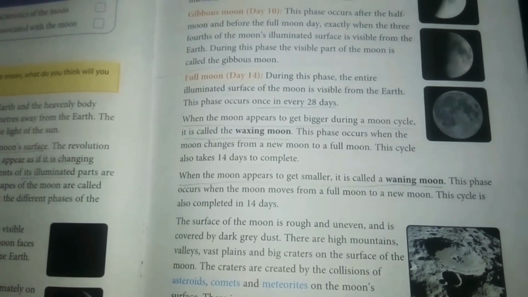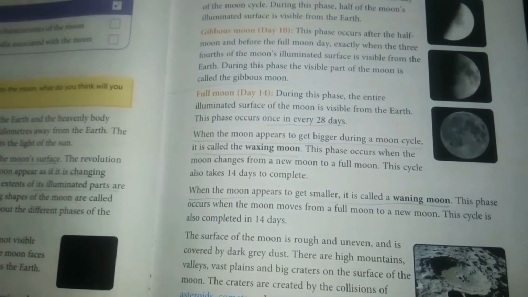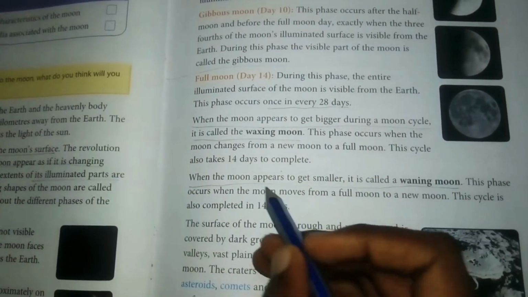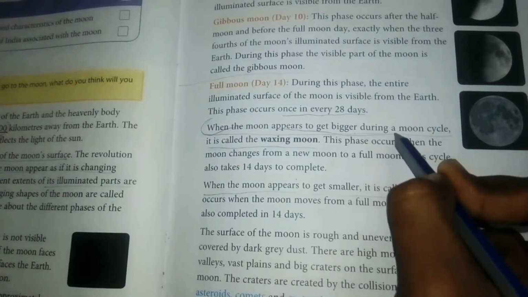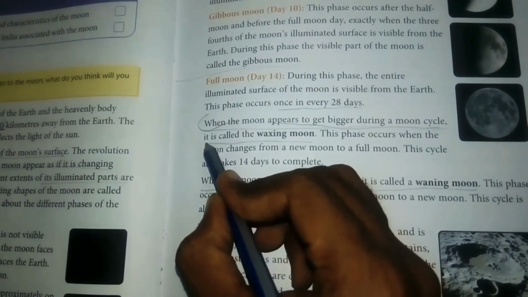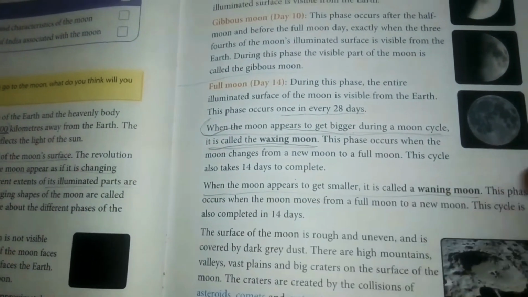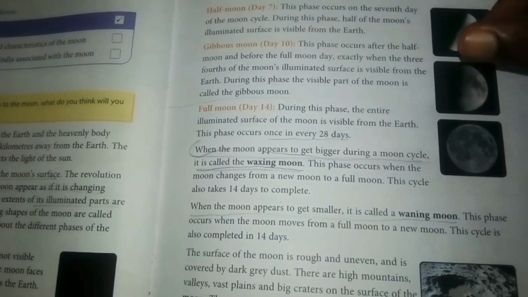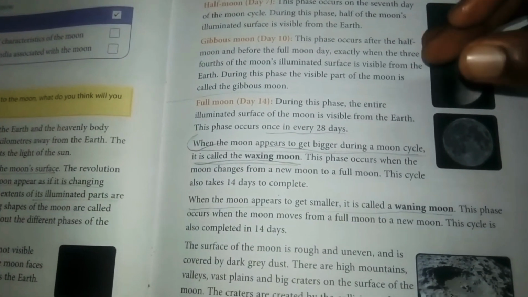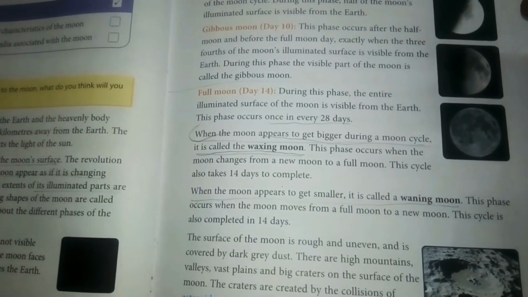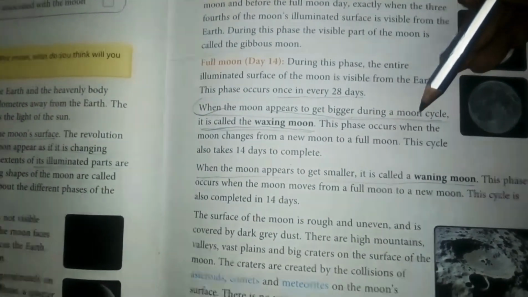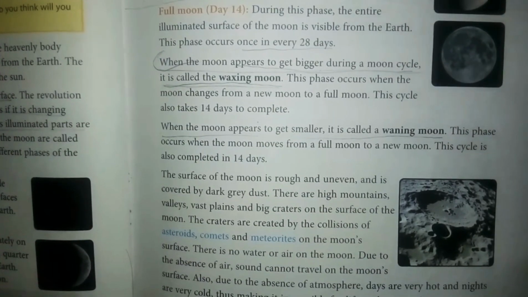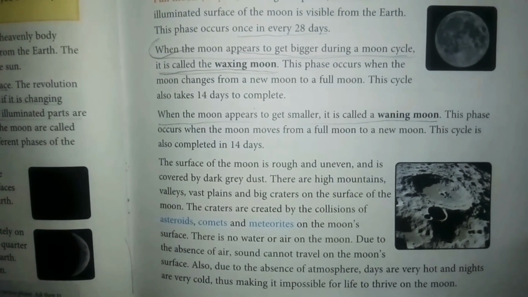So when it feels like it is getting bigger, it is called what? Waxing moon. See, this is what is given here. So when the moon appears to get bigger during the moon cycle, it is called waxing. As the shape of the moon gets bigger and bigger, that is known as waxing moon. And this phase occurs when the moon changes from new moon to full moon.